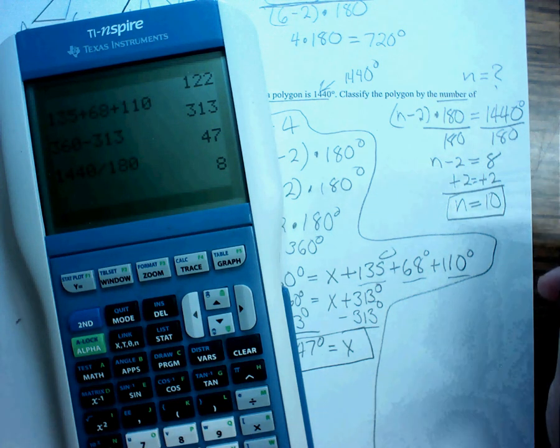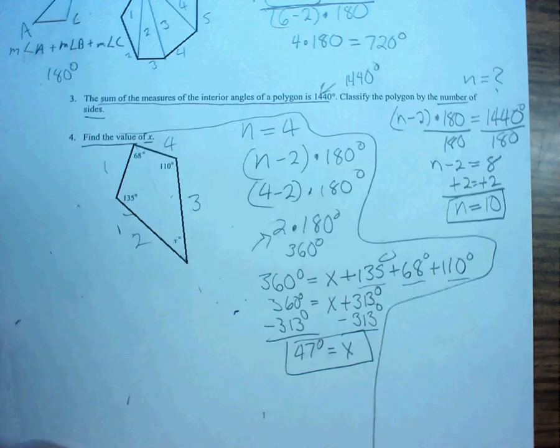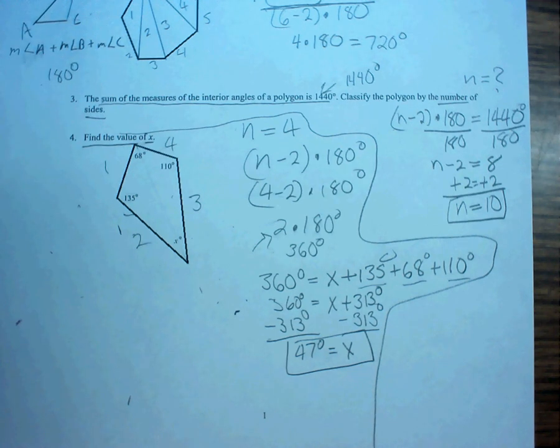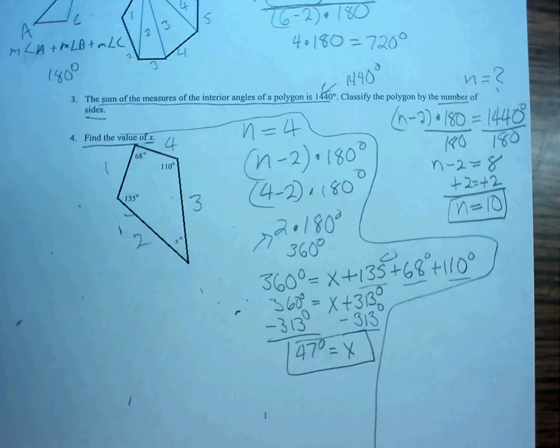Can you move the calculator? Yep. Don't change it. Any questions on this? By the way, I'm recording, so we might want to minimize our conversations because the microphone will pick up what you're saying. No, we're checking. Okay? All right. I'm just giving everybody a few seconds to copy everything down.